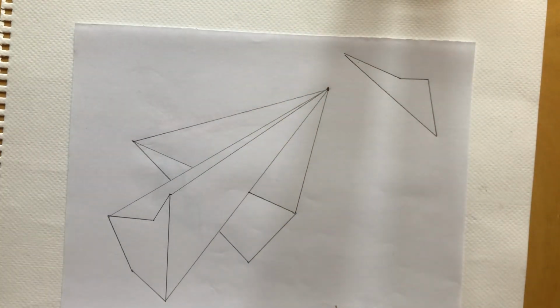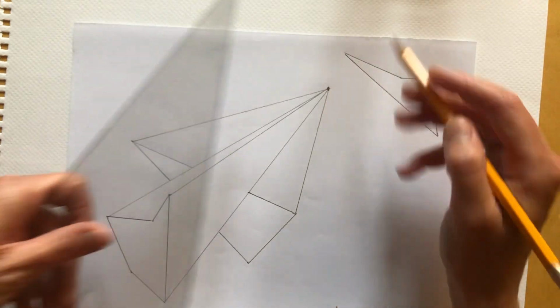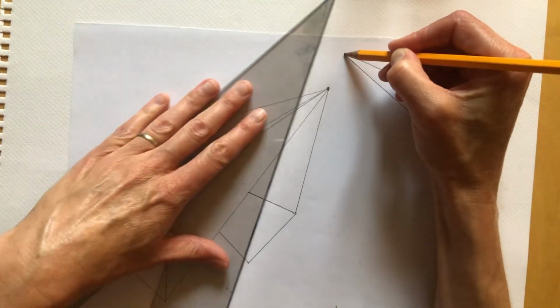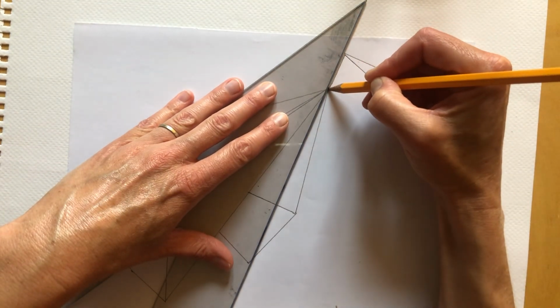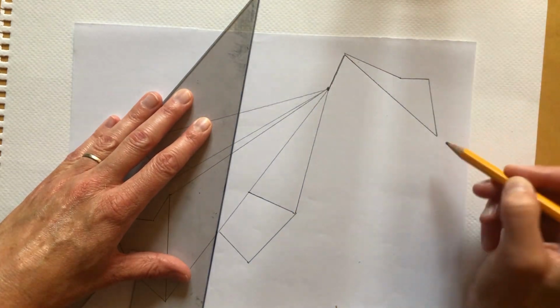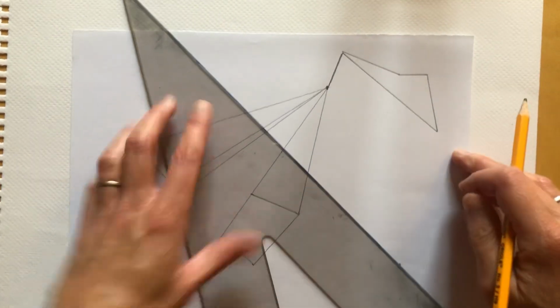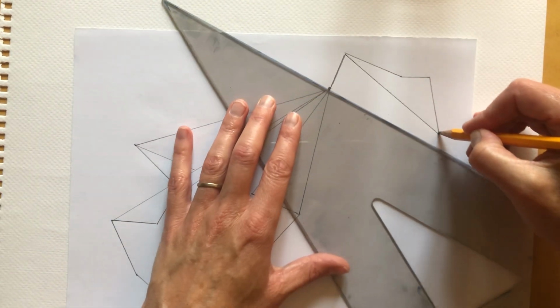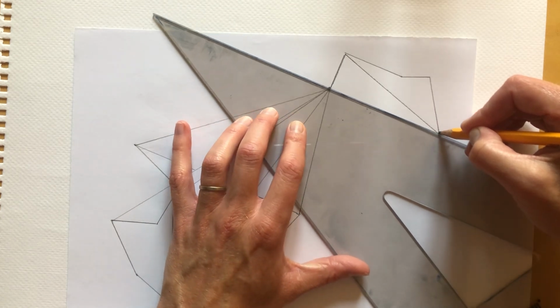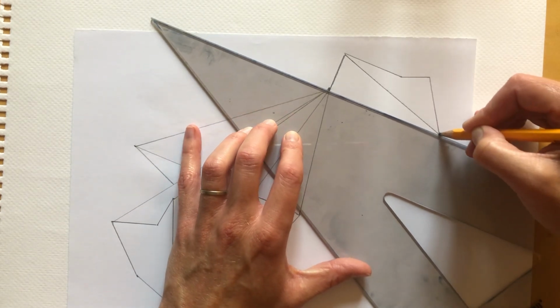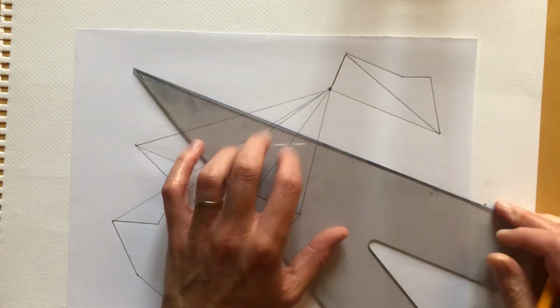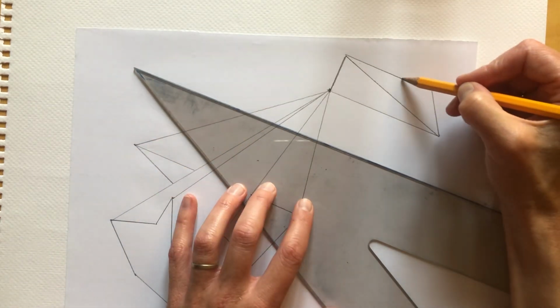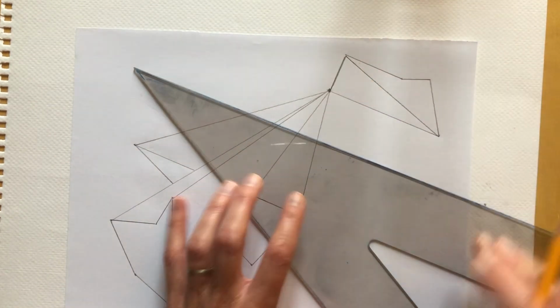And again, all my points connect to this point right here. So this point connects. This point over here connects. And if I were to connect this or this, it would go through. So I'm going to leave it there.